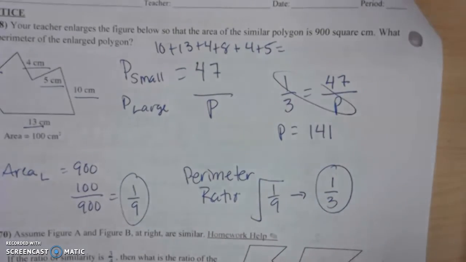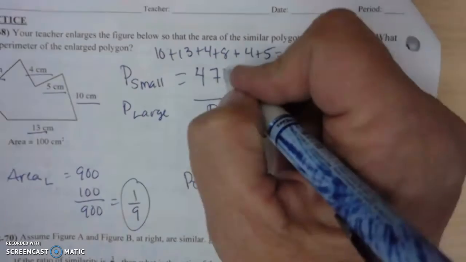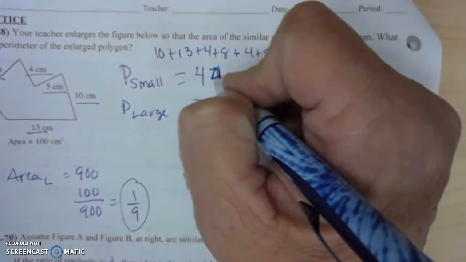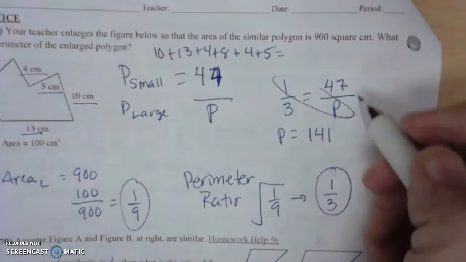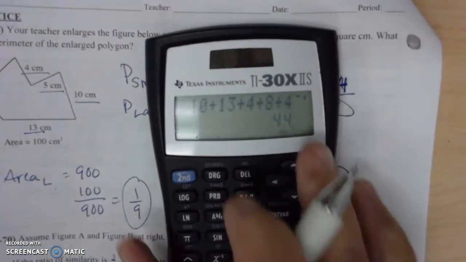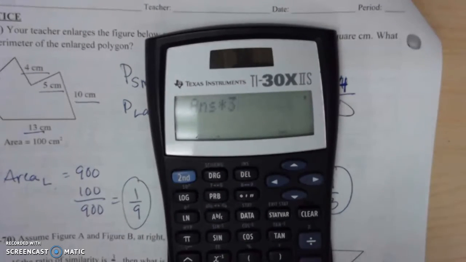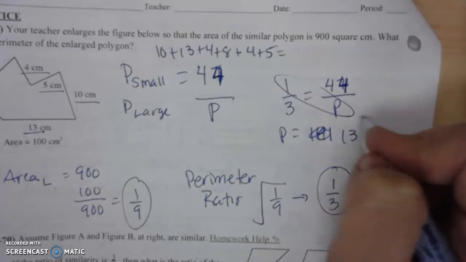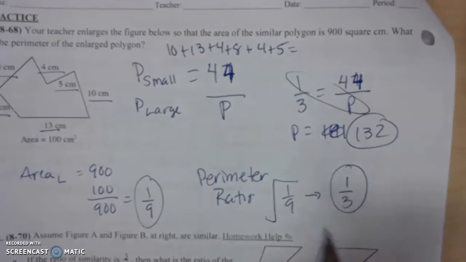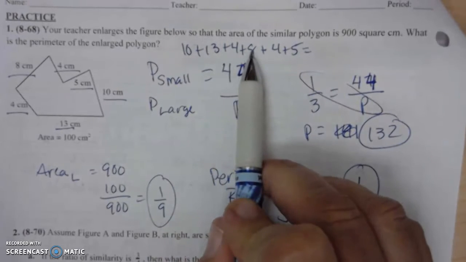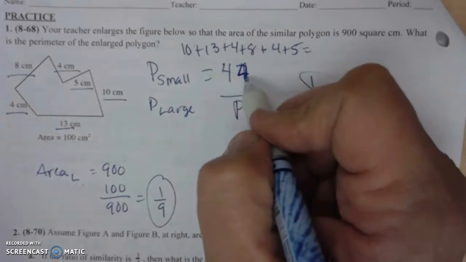Let's just make sure I added all that. Okay, so let me just check my work. This should be a 44, right? I added that wrong. That's a 44. So I'm going to make this a 44, and then when we multiply 44 times 3, we get 132. I did a little mess up, but you guys are smart. You got this. So I add this up: 10 plus 13 plus 4 plus 8 plus 4 plus 5 is 44.